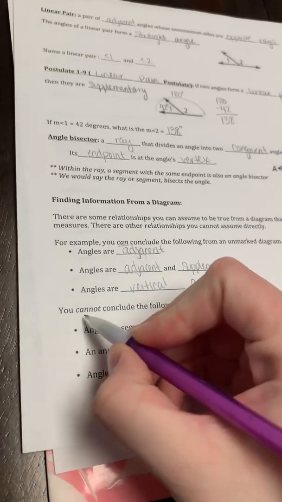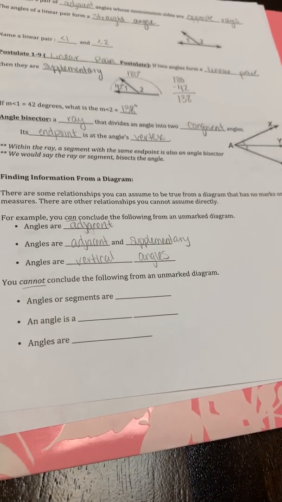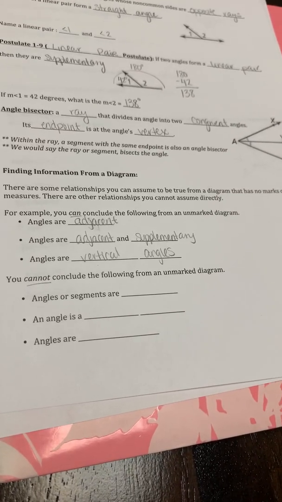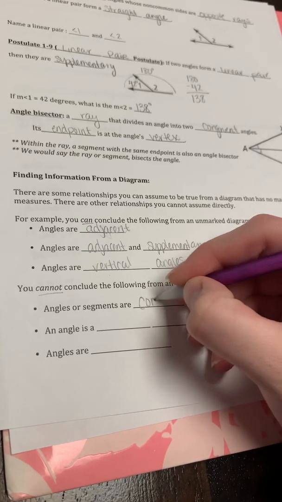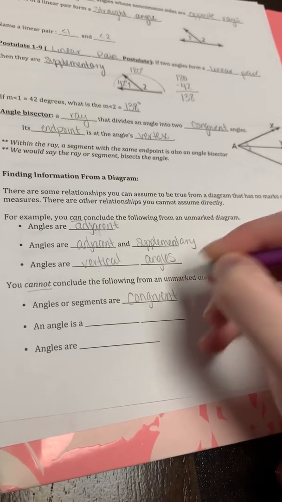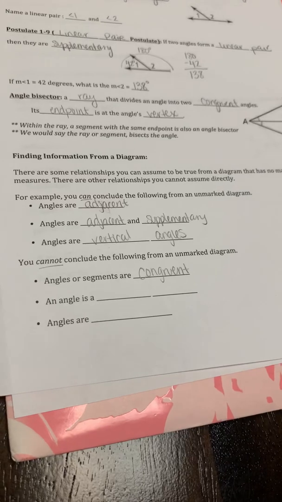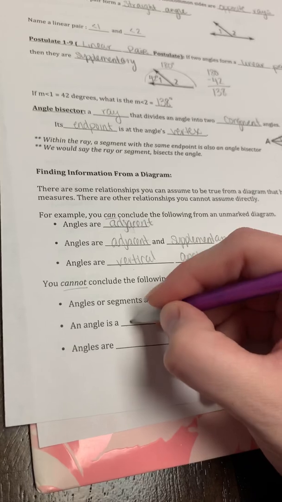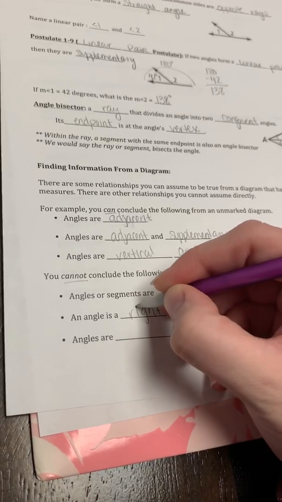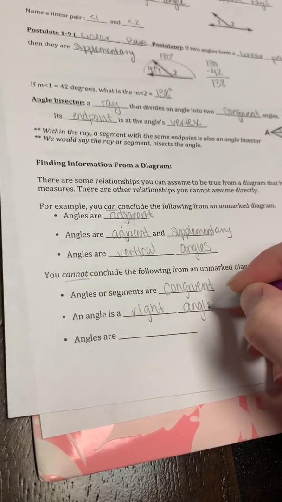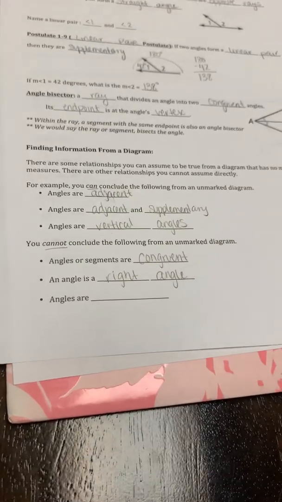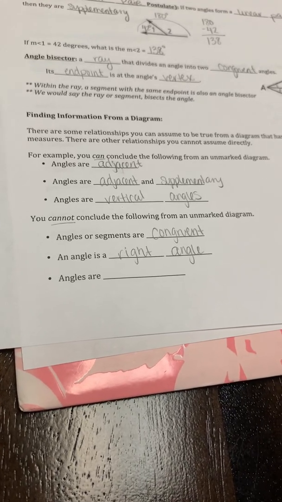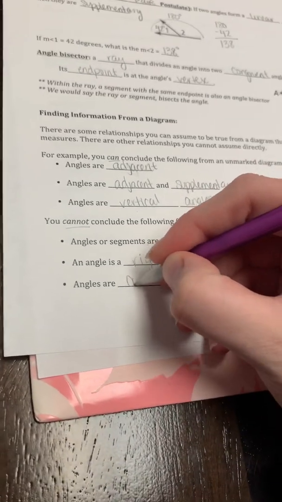You cannot conclude the following from unmarked diagrams. Okay, you cannot conclude that angles or segments are congruent. So just because they look the same does not mean they are the same. You cannot conclude that an angle is a right angle. Okay, unless it tells you or indicates it, you cannot assume anything is a right angle. And last but not least, you cannot conclude or assume that angles are complementary.